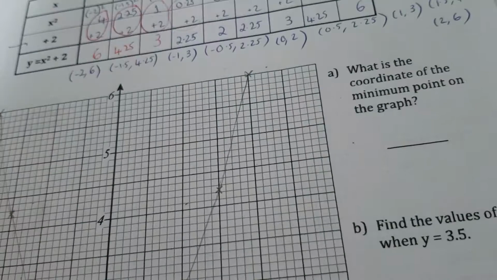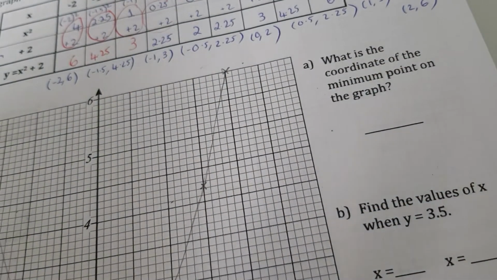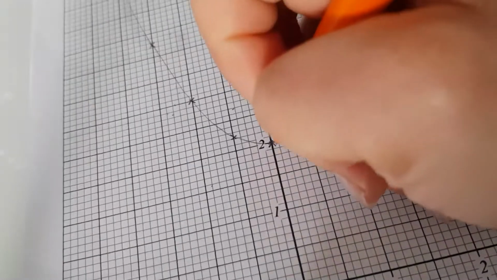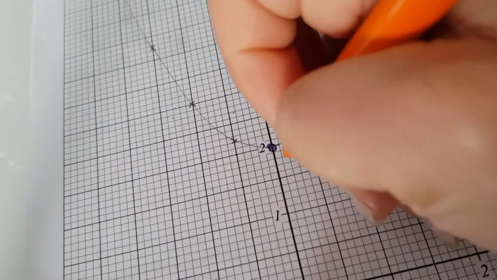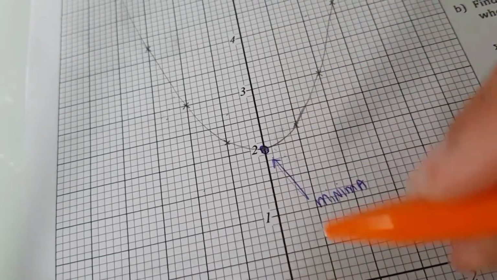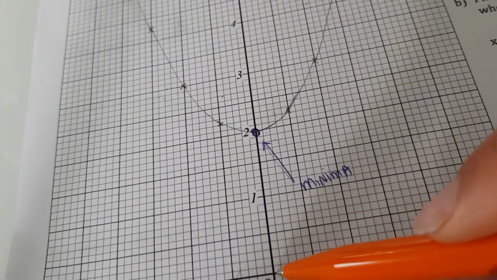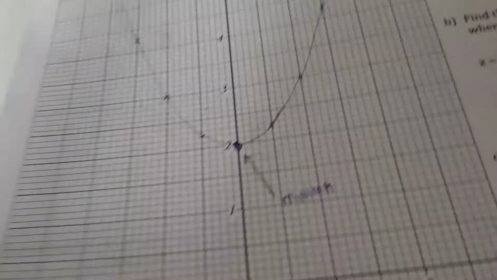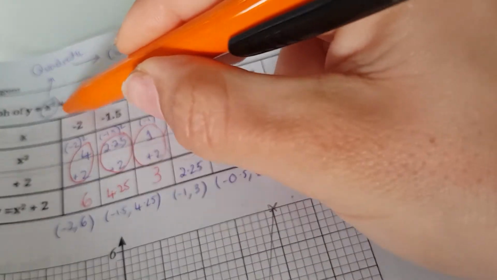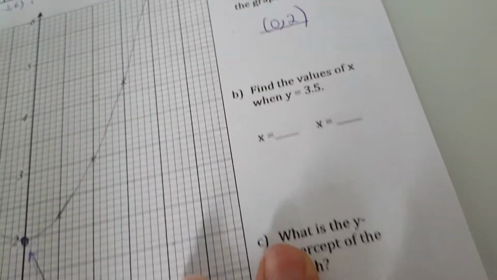Okay, so question A. What is the coordinate of the minimum point of the graph? Now we know the minimum point is this one, also called the minimum. We aren't asked for the lowest value of y, but the coordinate, and the coordinate there is 0, 2. It's also called the y-intercept, where the curve is meeting the y-axis. 0, 2.